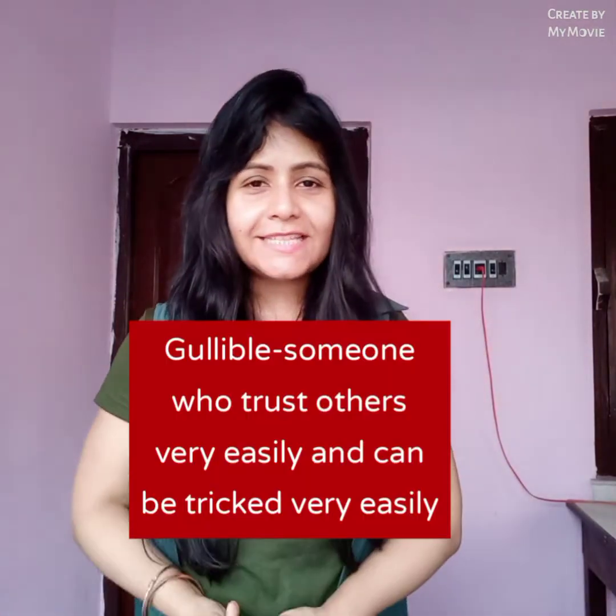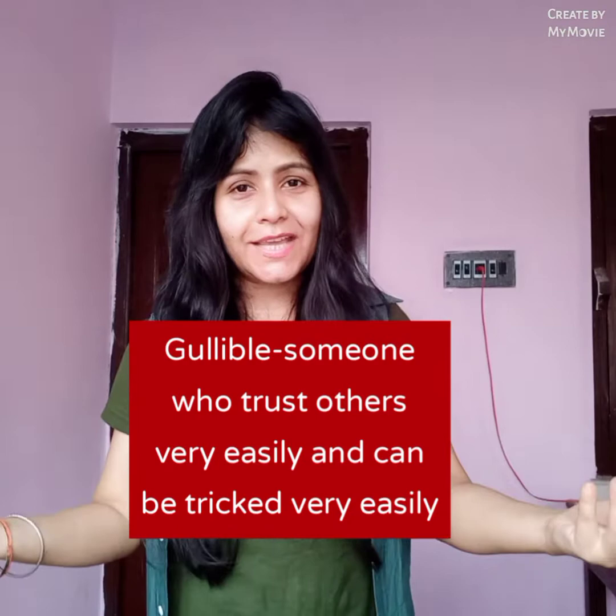Then comes gullible. Now, gullible is someone who trusts others very easily and can be tricked easily. It means if you are by nature a person who believes everything and everyone around you, you will surely be tricked by someone or the other. So don't be gullible. So what is the spelling of gullible? Gullible, as it is appearing on the screen. You can take down the spelling from there.